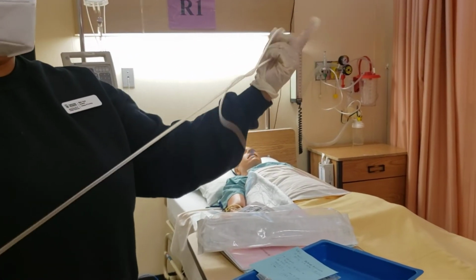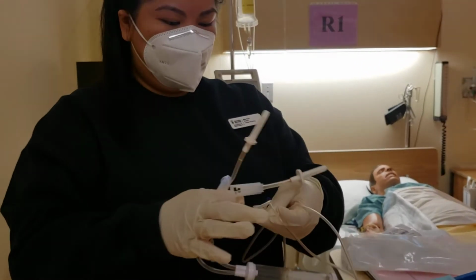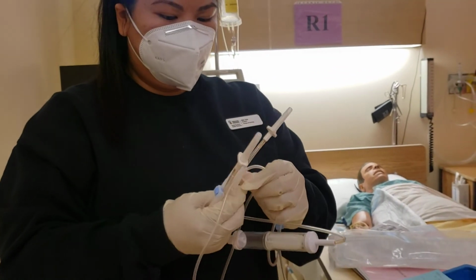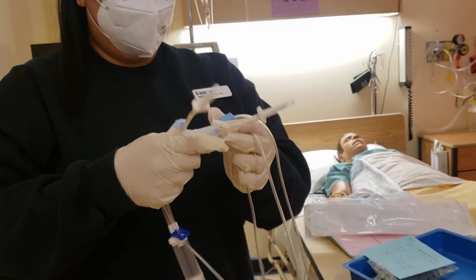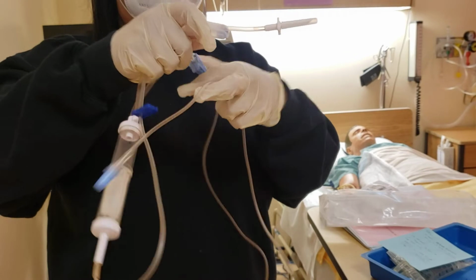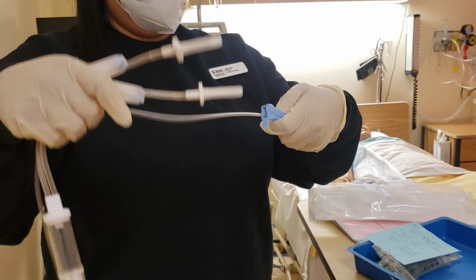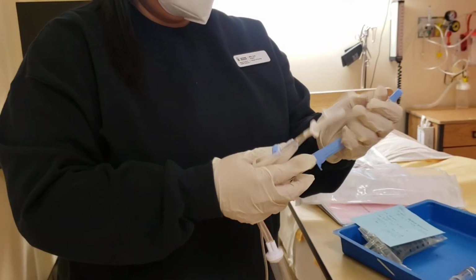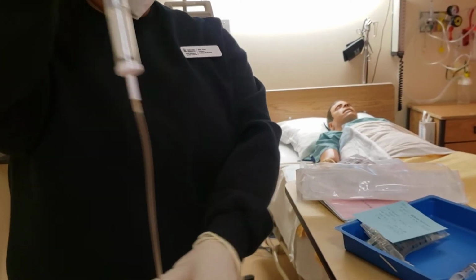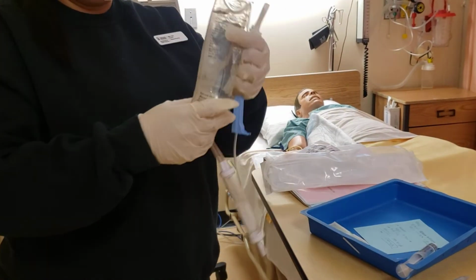So I will attach that to this syringe right here. Make sure that this is closed. After that, I can go ahead. I also made my final label here, which will go to our mini bag later after we inject the medication. On this med label, we just have the patient's name and the drug name.